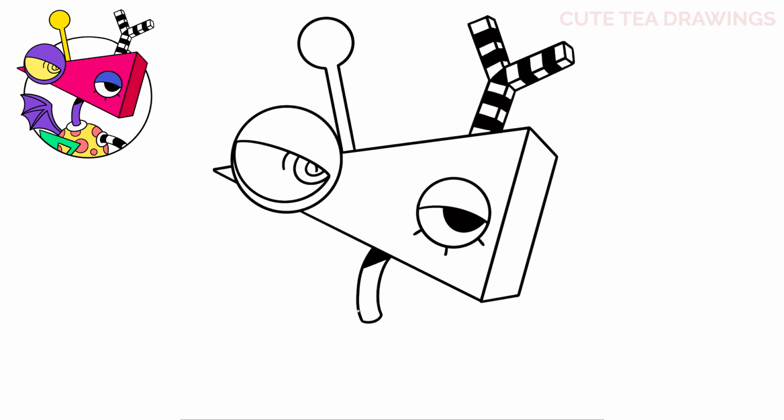Now underneath, let's draw a curve around the base of the neck, like this. Now from the left, let's draw a curve down, stopping here. And then a curve out and down on the right.